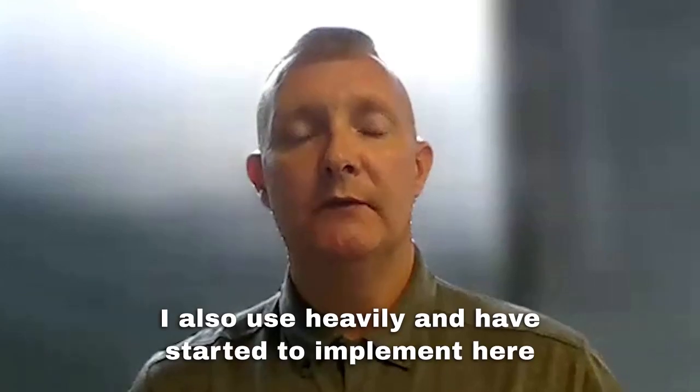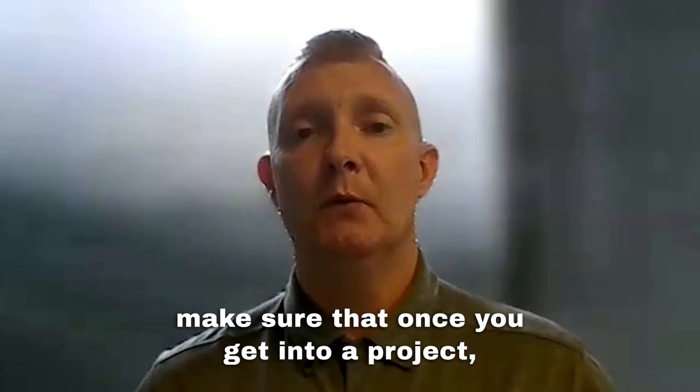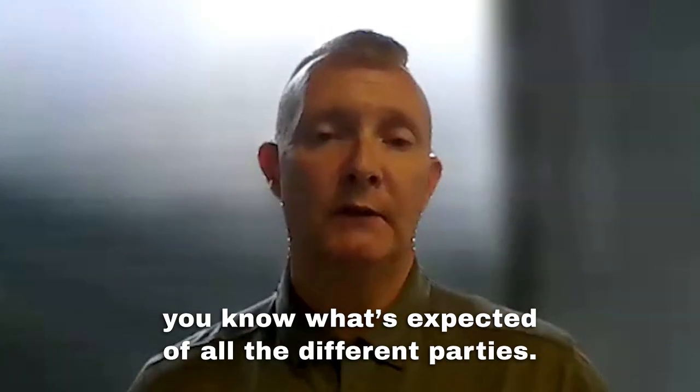I also use heavily and have started to implement here is just a simple RACI chart, just to make sure that once you get into a project, you know what's expected of all the different parties.